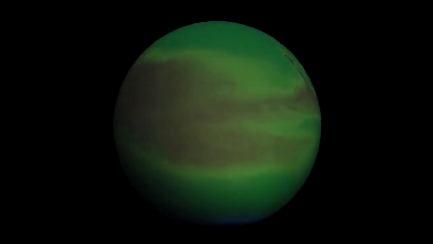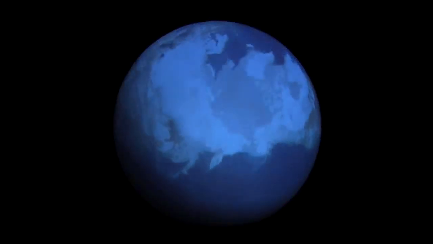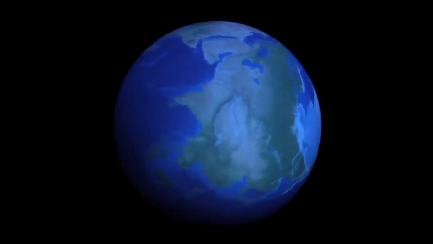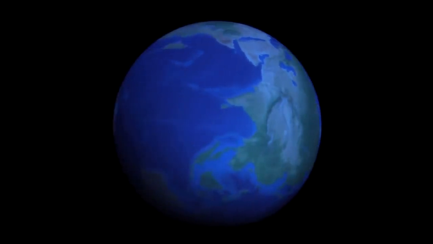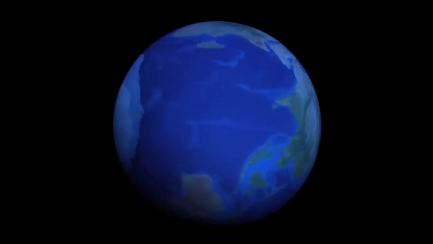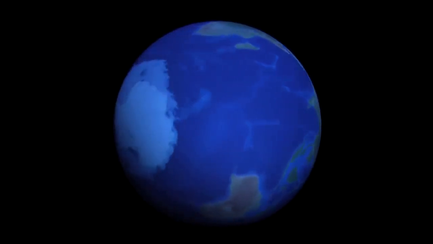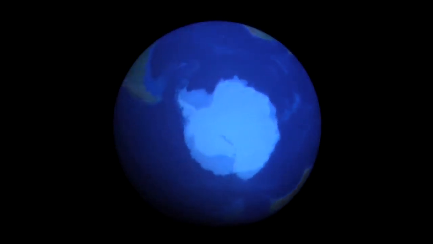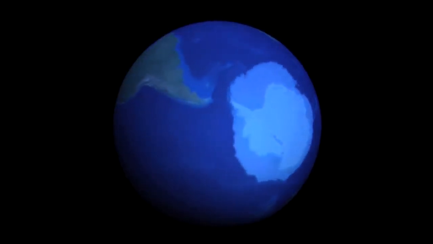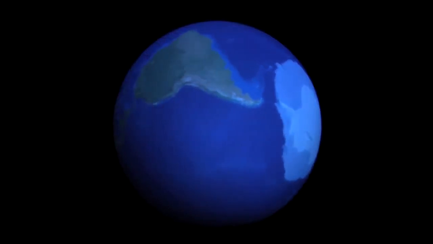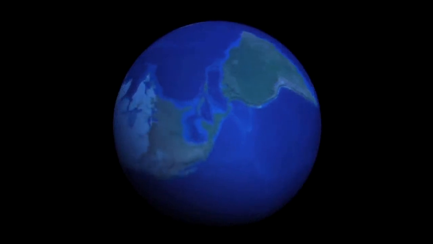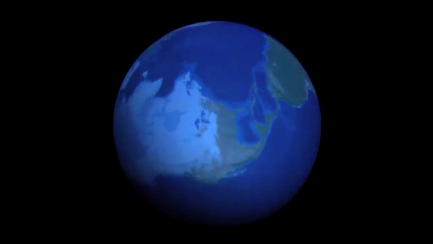Now we'll tip the planet to take a look at the poles. Ice behaves much like clouds because icy surfaces also reflect much of the sunlight they receive. This is one of the reasons why the poles stay cold. But the main reason is that they receive less direct sunlight than the rest of the world. The amount of sunlight reaching the polar regions changes with the seasons.